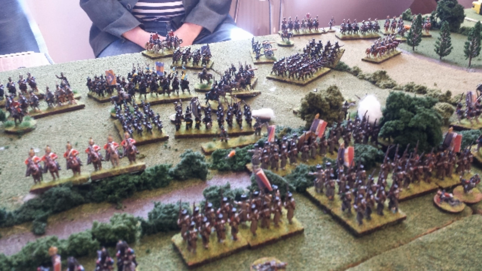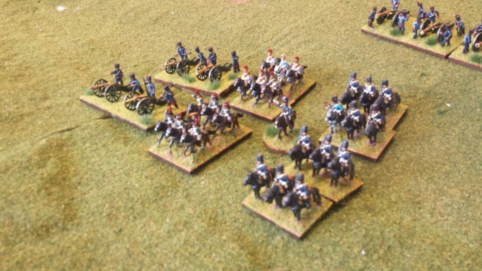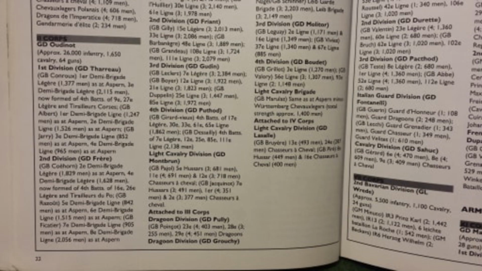So once we've decided what battle we're going to have, and what portion of that battle we're going to play, the next part is to look at what forces fought that part of the battle and which ones we can recreate using our own collections. So looking at the Aspern-Essling and Wagram book, which is my absolute bible for this project, I can see that Oudinot's 2 corps is in there, and it contains 26,000 infantry, 1,600 cavalry, and 64 guns.